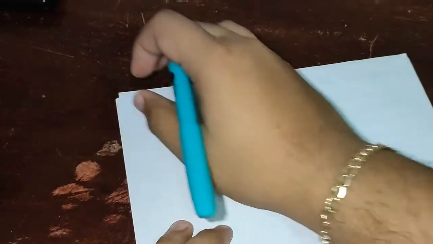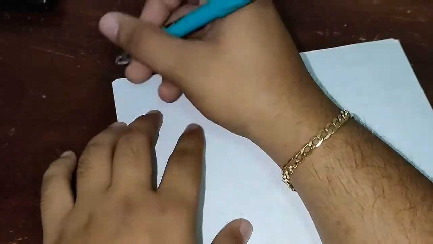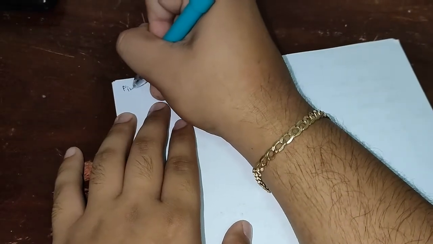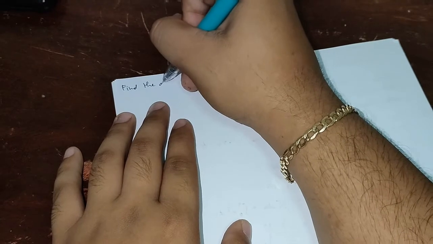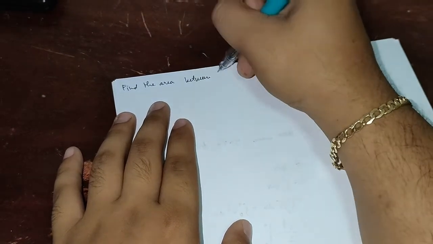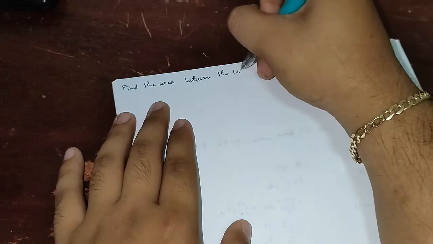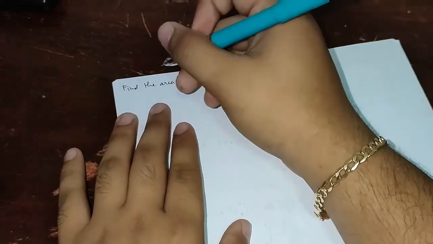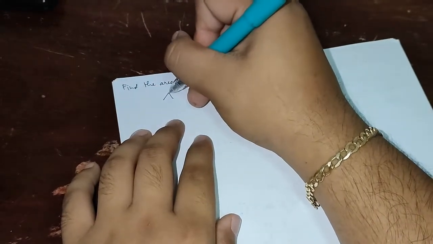And now we're gonna do an example for method number 2, which is between the curves. Find the area between the curves, and we will draw a graph.